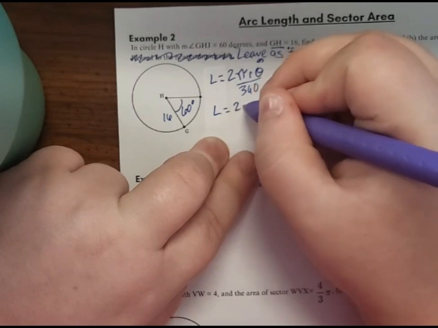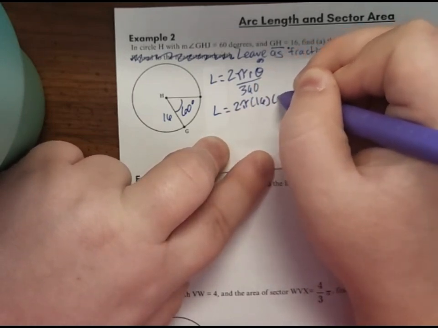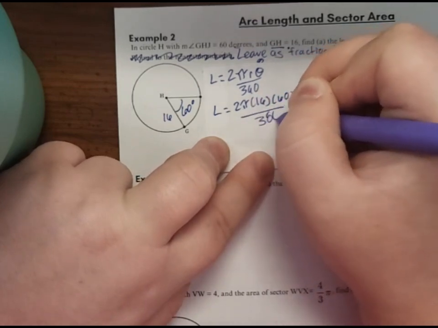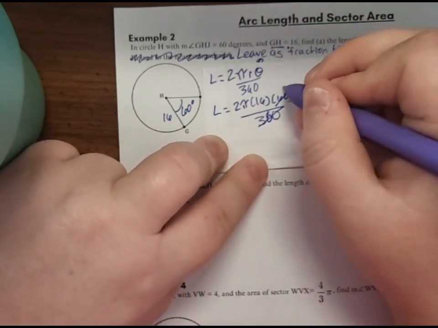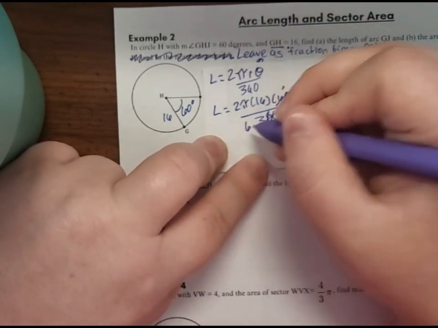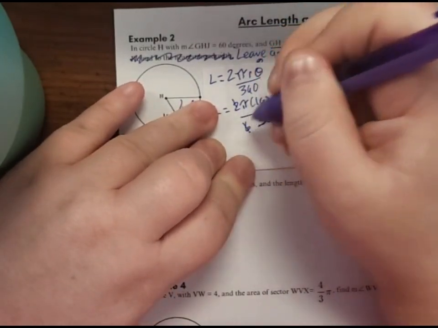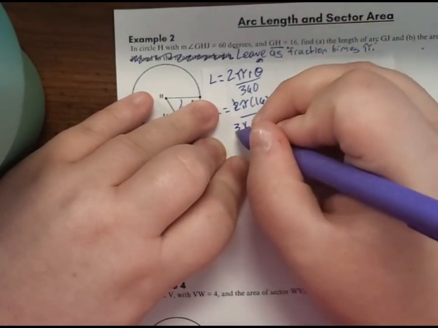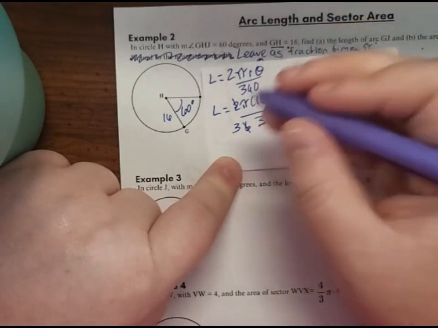Plug in everything, we get 2 times pi times the radius 16 times our angle 60 all over 360. 360 and 60 can simplify: 60 to 1, 360 to 6, both of them are divisible by 60. 2 and 6 reduce because both are divisible by 2, so that gives us 3. And now we have 16 over 3 times pi.